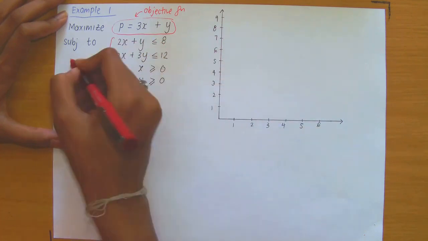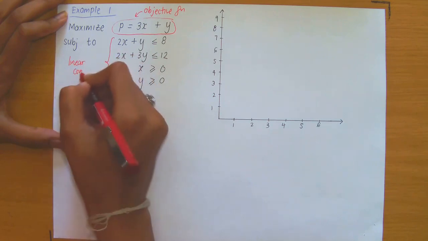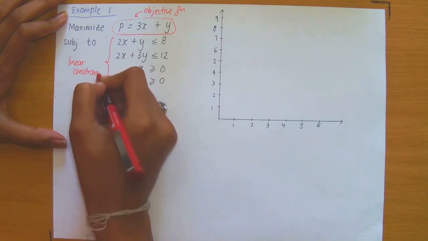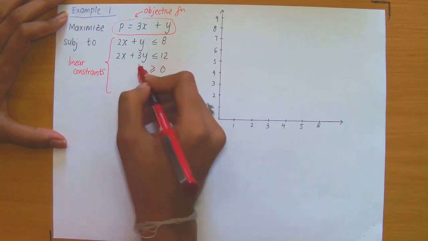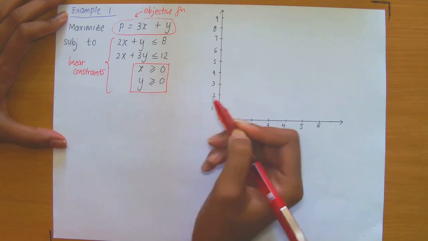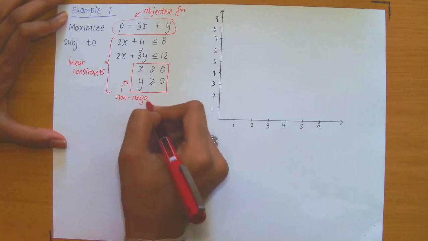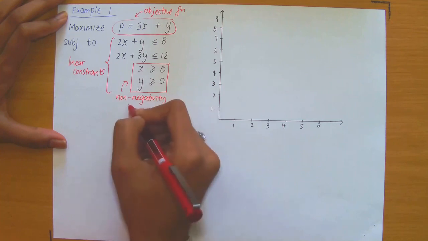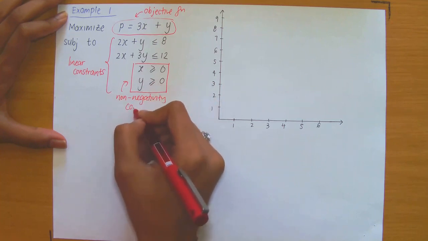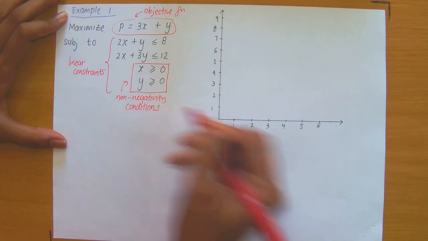So these linear constraints, as you can see, are given to you in the form of linear inequalities. Observe the last two linear constraints. These two linear constraints or linear inequalities are called non-negativity conditions. It's telling you that x is greater than or equal to 0 and y is greater than or equal to 0.